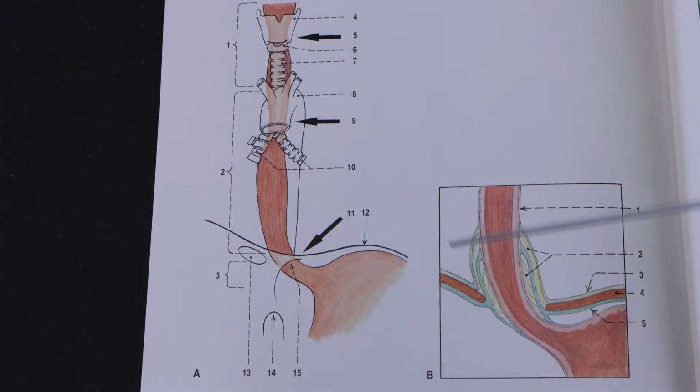It can be misdiagnosed as myocardial infarction, because the pain is in the chest, and it's because of the sudden entrance of the content of the stomach into the esophagus.